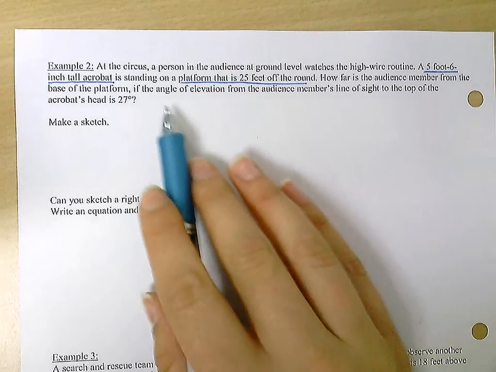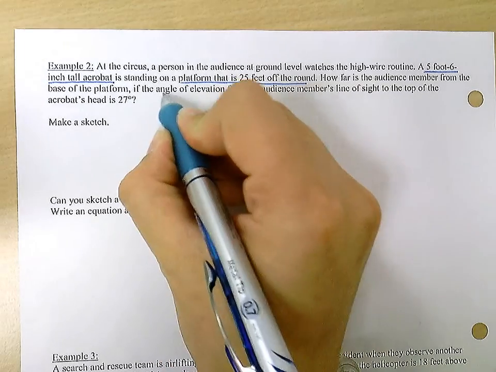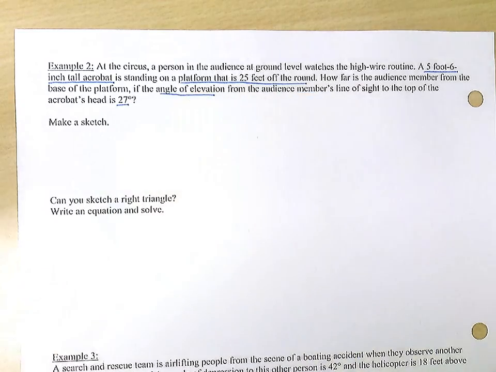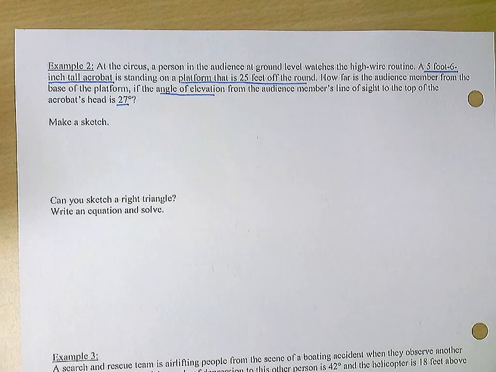We have an angle of elevation of 27 degrees. And we want to find how far the audience member is from the base of that platform.